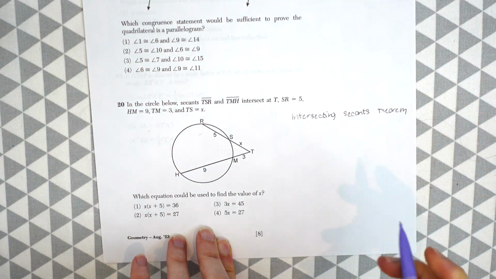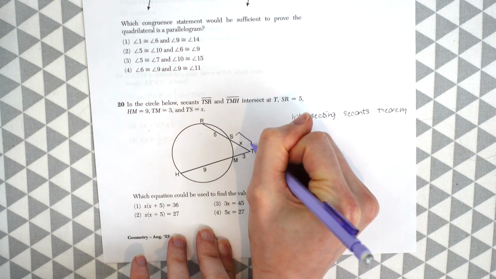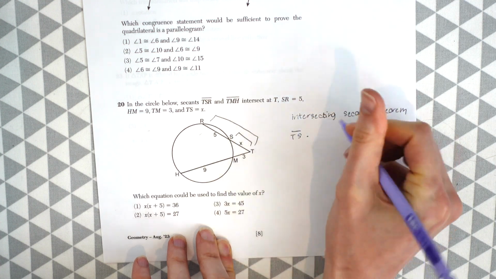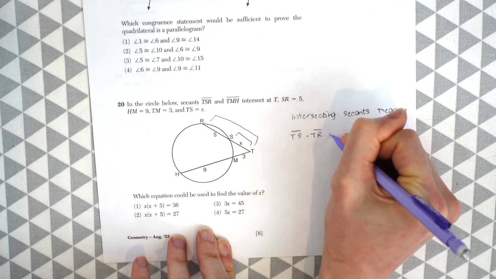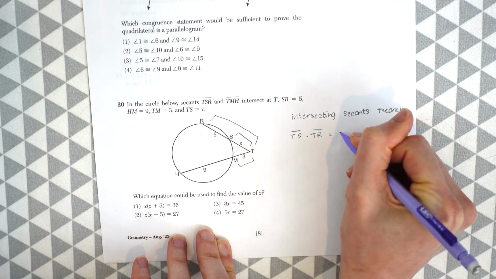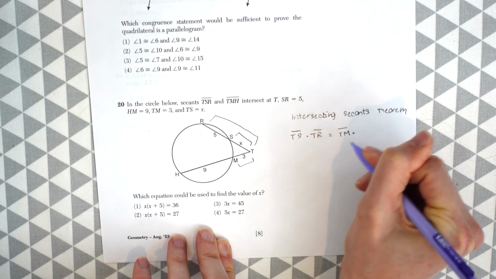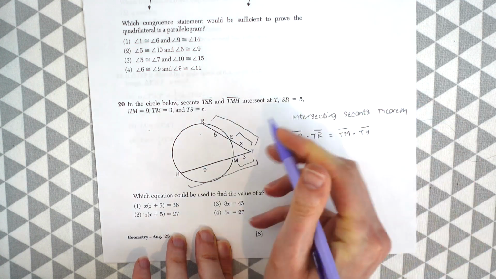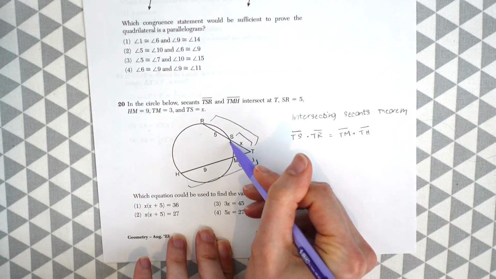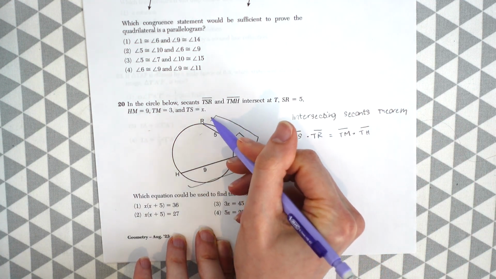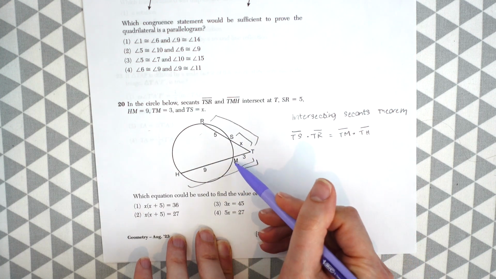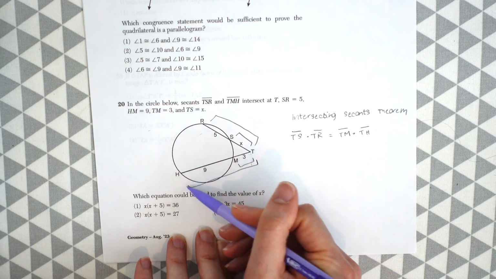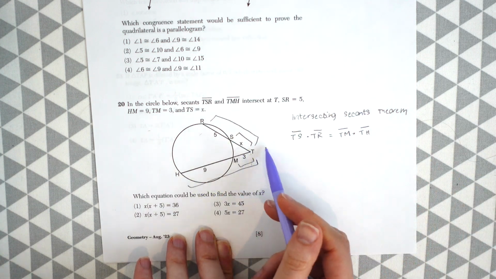So all that states is that TS times TR is equal to TM times TH. So you see we have this pattern of the first part of our secant times the whole thing is equal to the other first part of our secant that's on the outside times the whole thing. So let's fill this in.